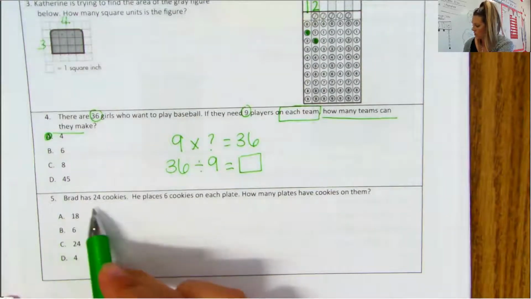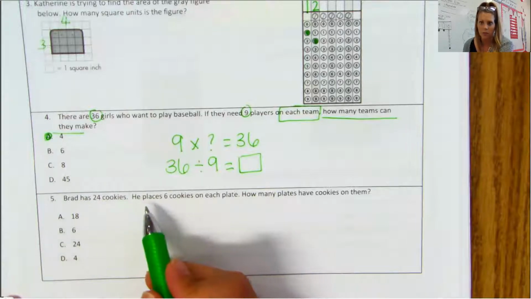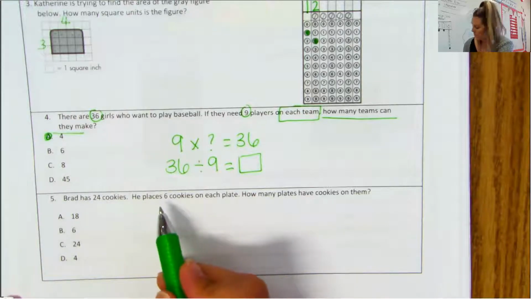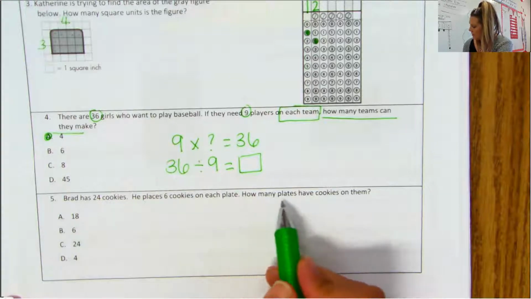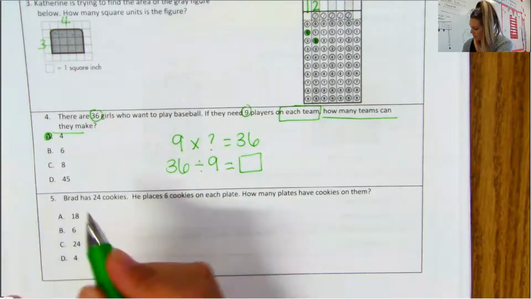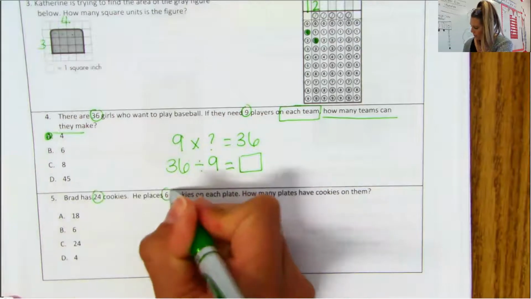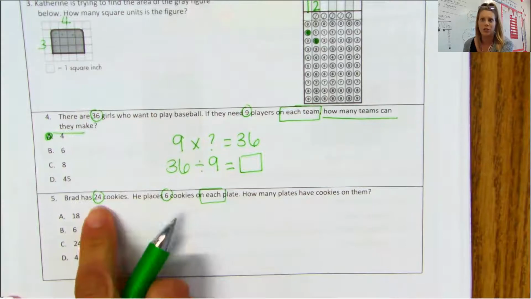Brad has 24 cookies. I hope when I'm reading you're circling, boxing, and underlining by now. He places 6 cookies on each plate. How many plates have cookies on them? Hey, what did you get for that one? What did you get for number 5? Well, I see the same thing. It kind of looks familiar. I see 2 numbers and I see each.